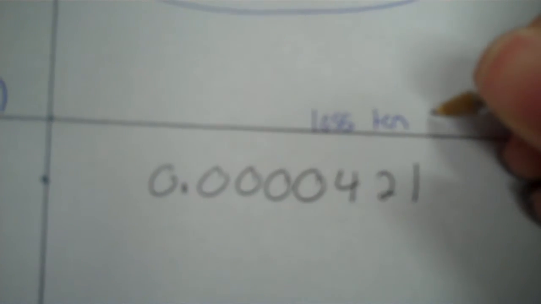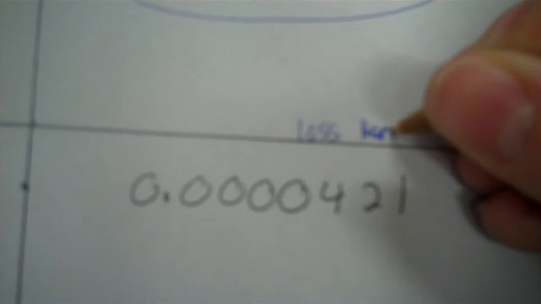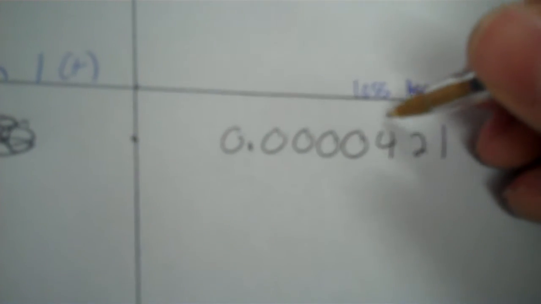Okay, next problem, that's less than 1. Okay, so we'll be making the number bigger. Less than 1. So I trade off by making the exponent negative. Okay, so where does it go? Not here, here, here, here, right there.